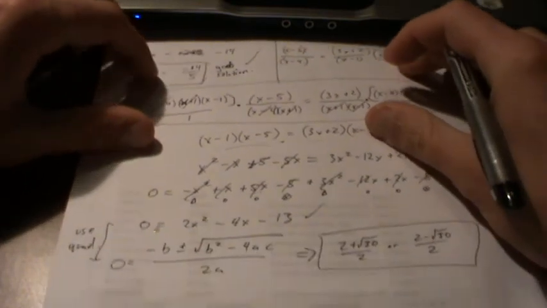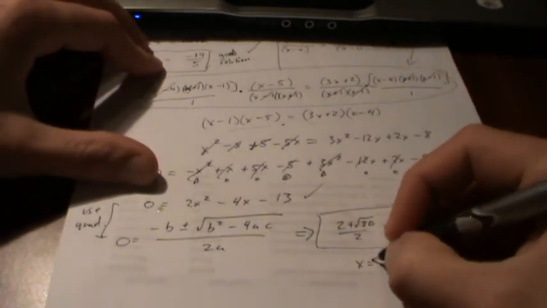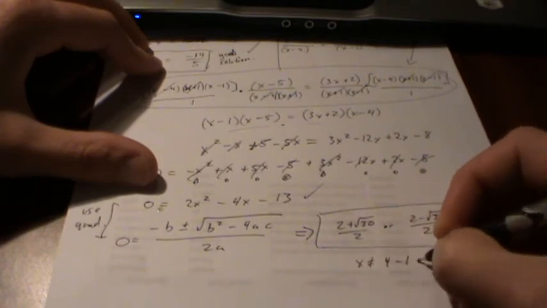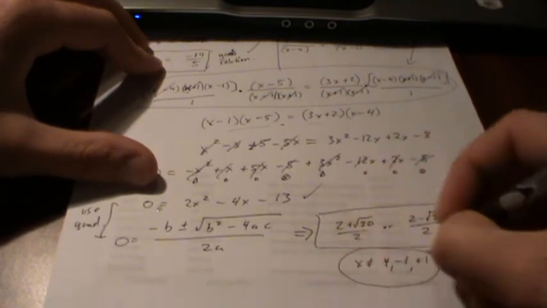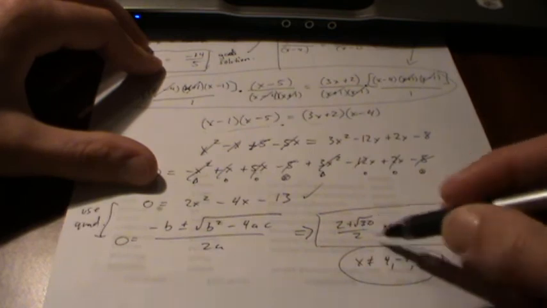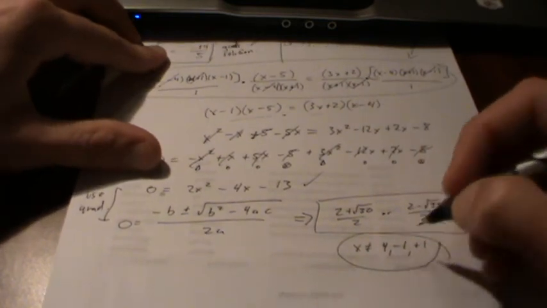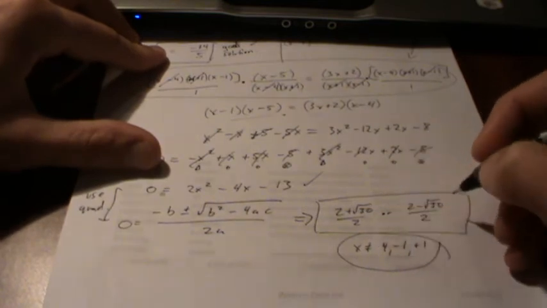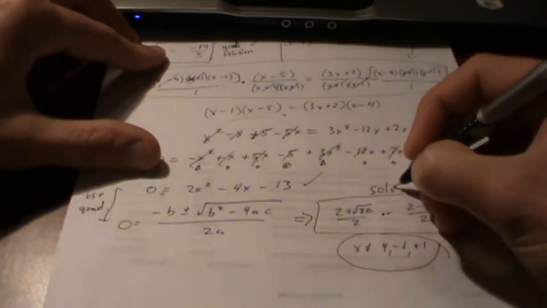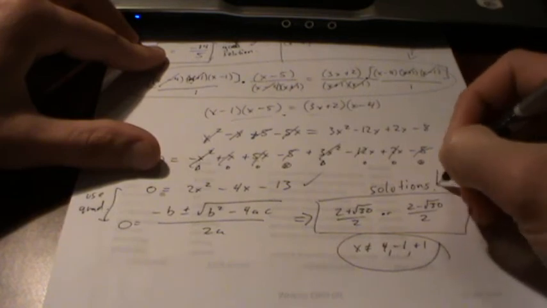And so if I go and look down here, x cannot equal 4, negative 1, or positive 1. If these are any of those numbers, then I would cancel out that as an answer. But in this case, these are not those numbers. So these are the solutions.